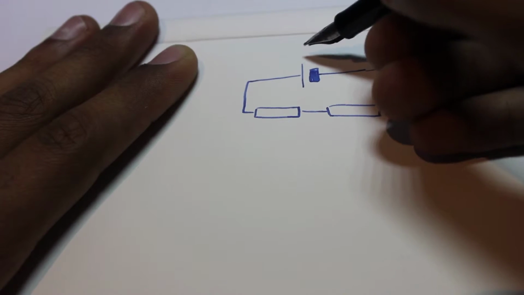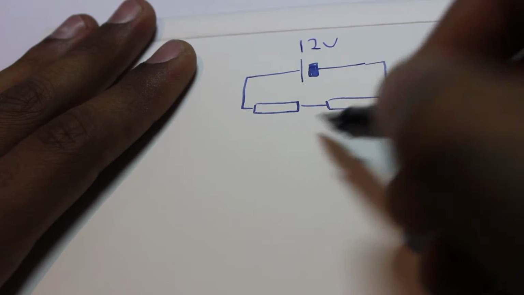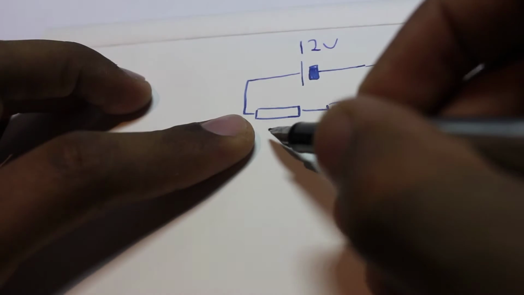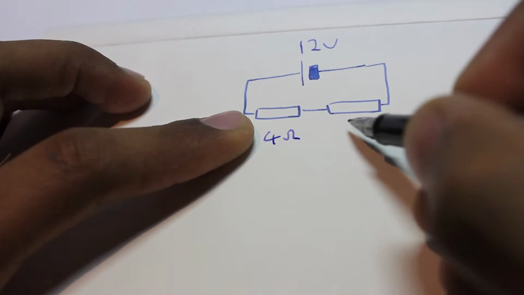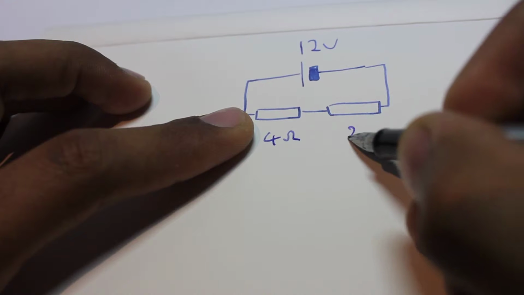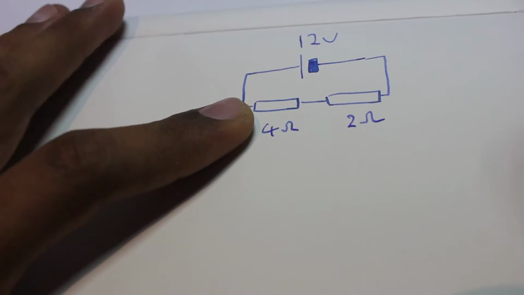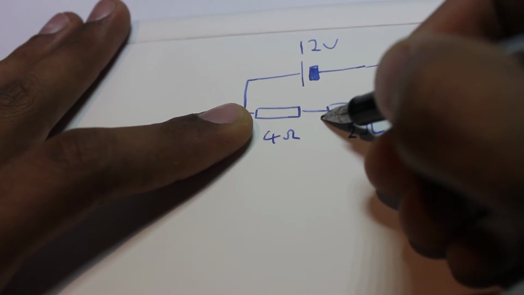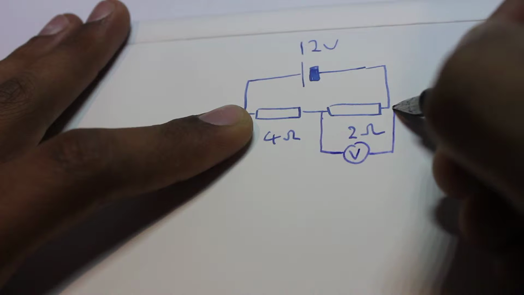For this example, let's say the power source was 12 volts and the resistance across this resistor is 4 ohms. The resistance across this resistor is 2 ohms. And I wanted to find the voltage across the 2 ohm resistor.